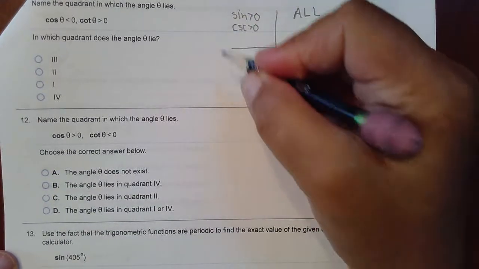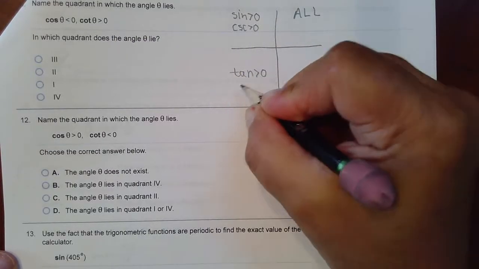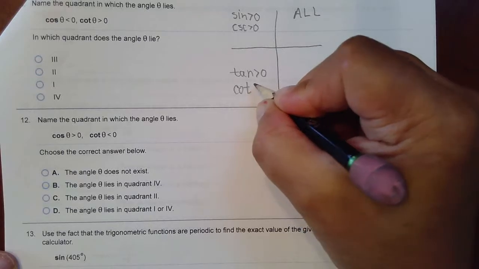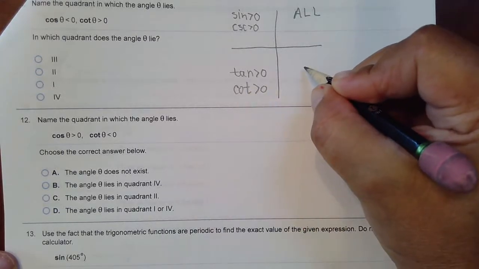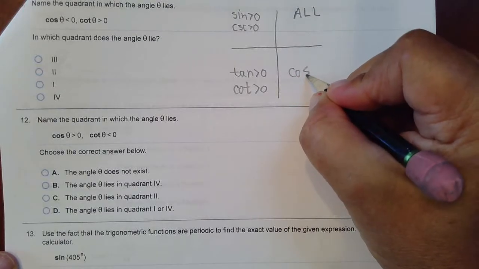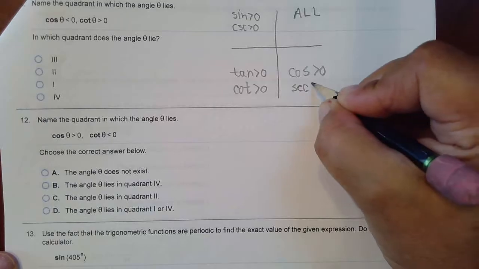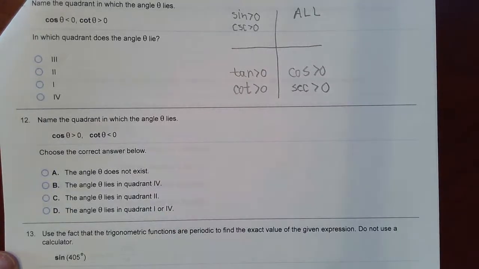Take, all students take. This will be tan is positive and cotan. And calculus, all students take calculus. So this will be cosine and its reciprocal cousin as the positive ones in each quadrant.